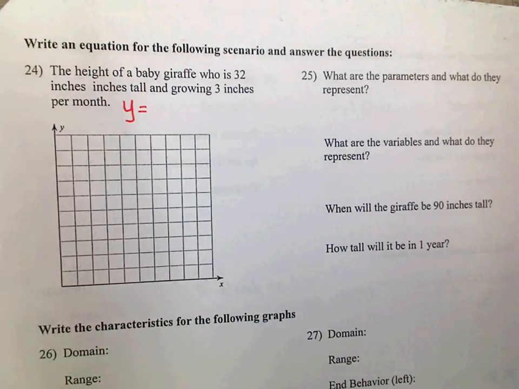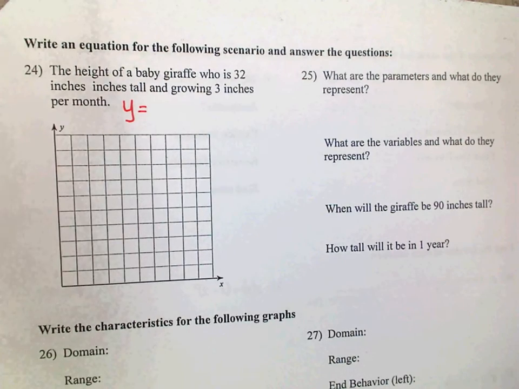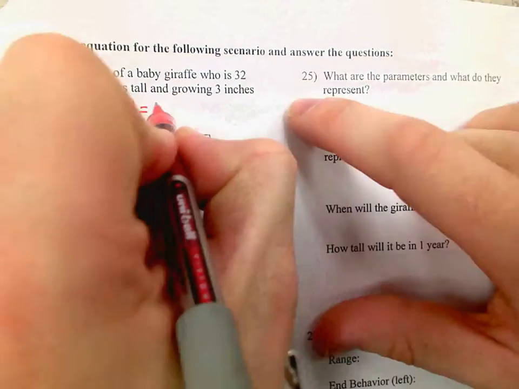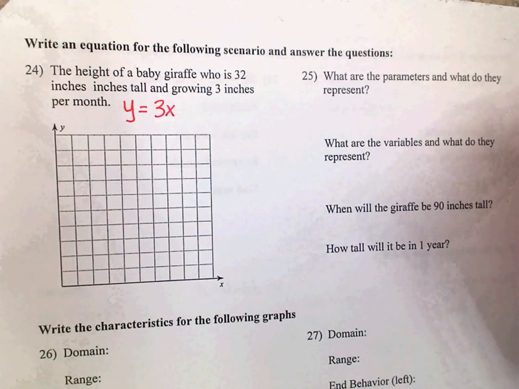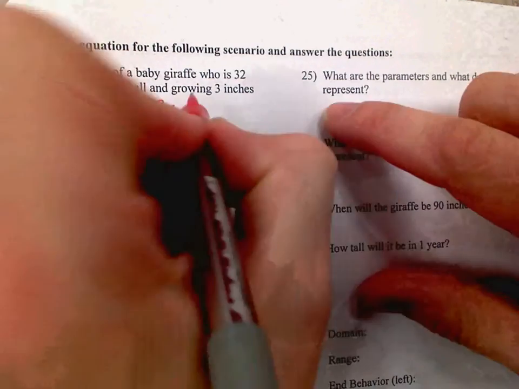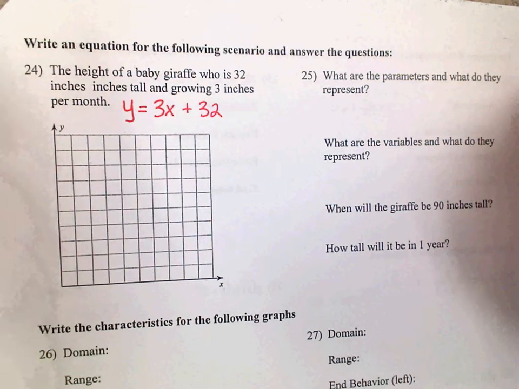The good thing is anytime you have a linear pattern where you're just doing the same thing every month or every day or every week or whatever, you just have a slope and a y-intercept. So the slope is what's changing each time. That would be the 3. So 3 per month, 3 times x. And the y-intercept is what you started with. Well, the giraffe starts at 32 inches tall. So plus 32.